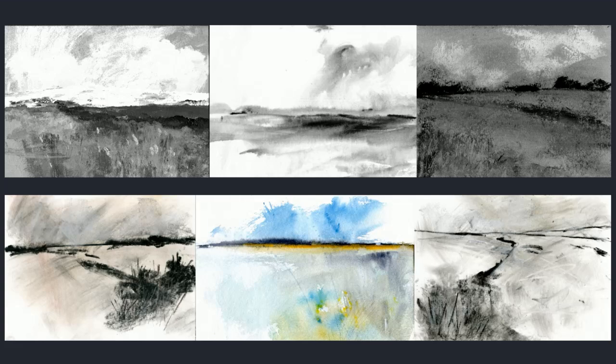On screen you can see 6 somewhat recent landscapes. They're all done in a loose style. The top left is done in acrylic. There's a few watercolors in there and a few dry media, charcoal.